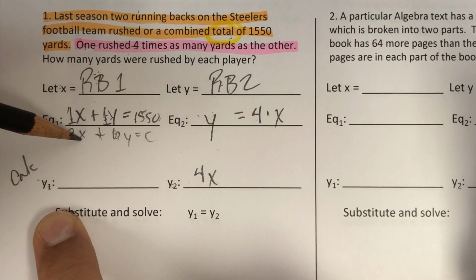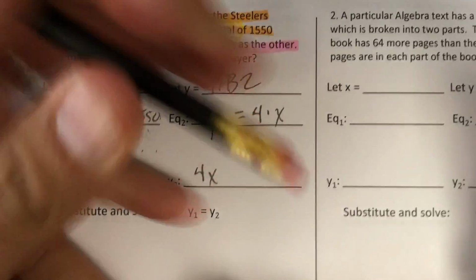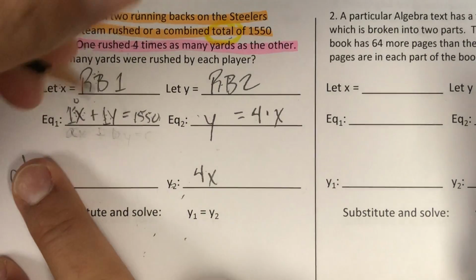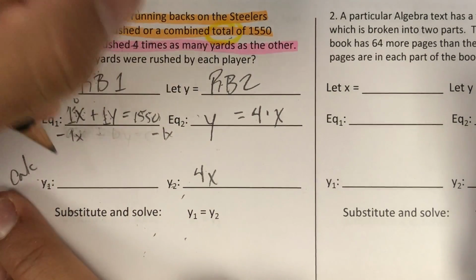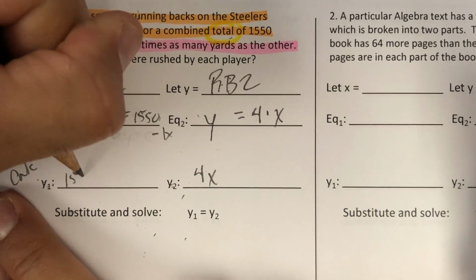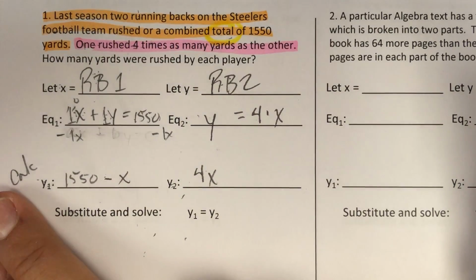And for this one, I need to solve this one for y, which means I simply have to, let me rewrite this since that demonstration is over. I need to make this x into 0, so I'm going to subtract 1x, and this equation now, 1y equals 1,550 minus x.